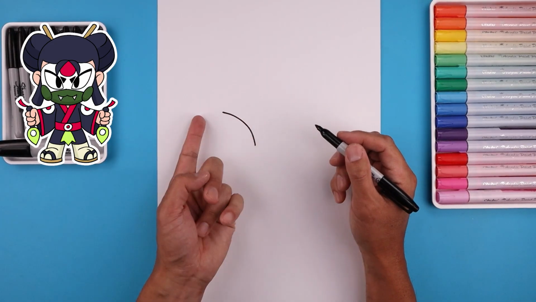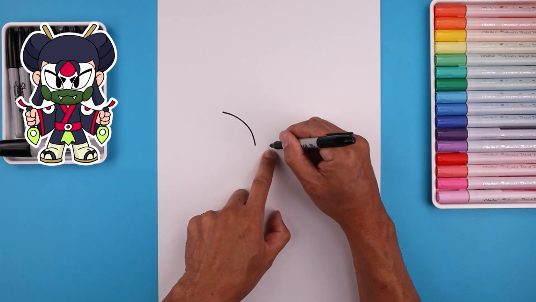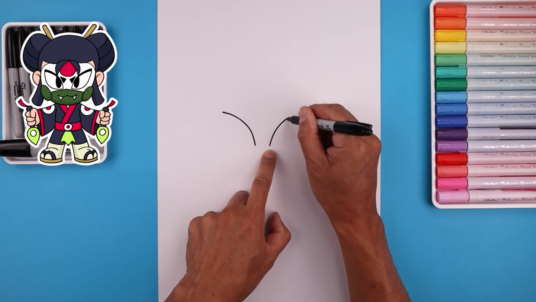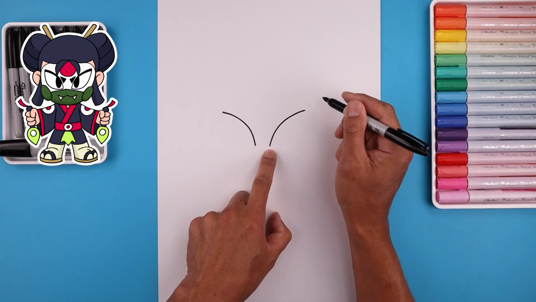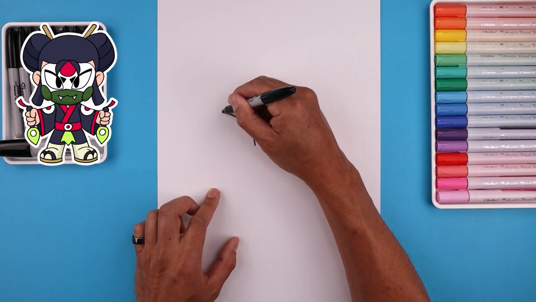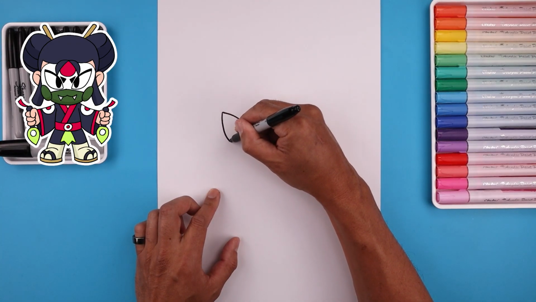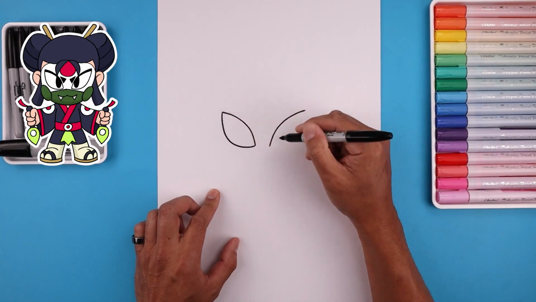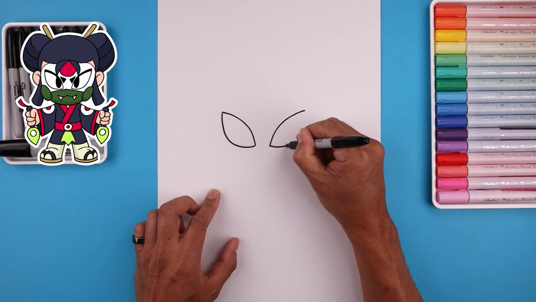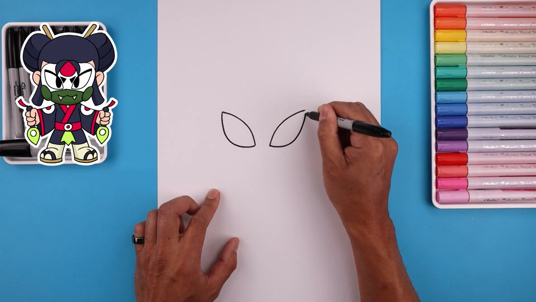Now we're going to take that shape and flip it over on the right. So we're going to start by lining up the bottom, bend this up and then out. Let's go back to the left side. Draw the bottom of the eye coming down and then we'll bend that in to create a point. And then do the exact same thing on the right.